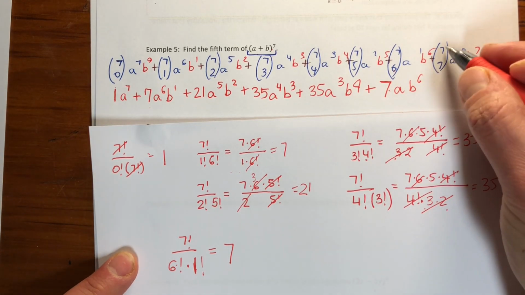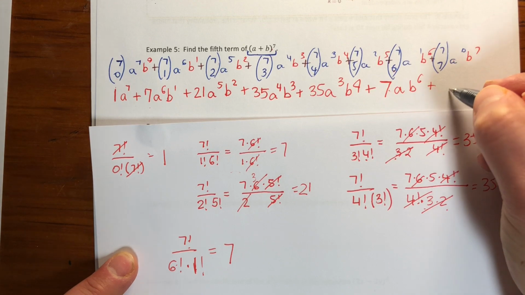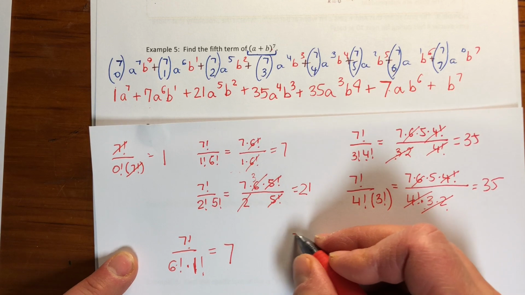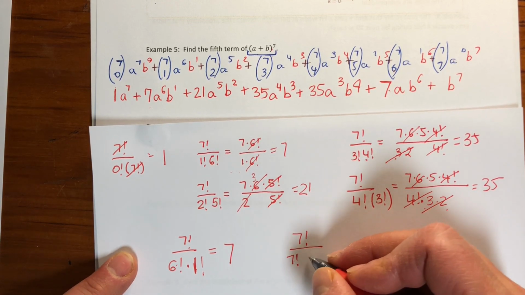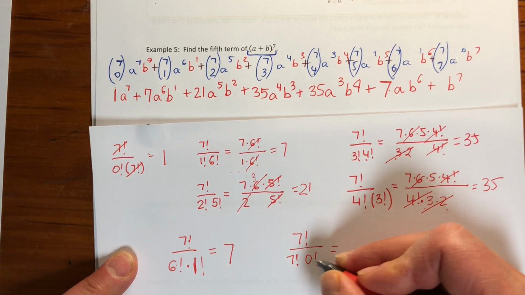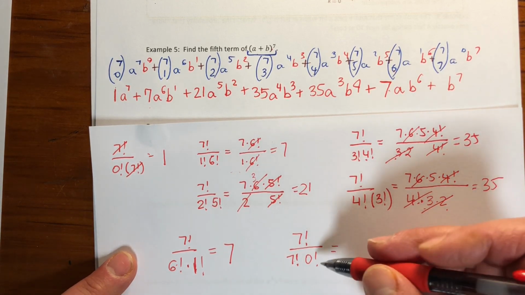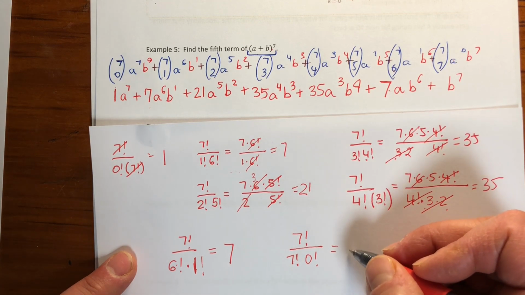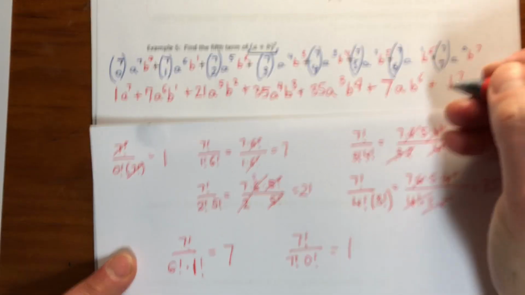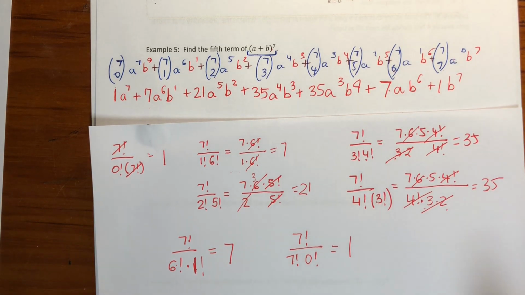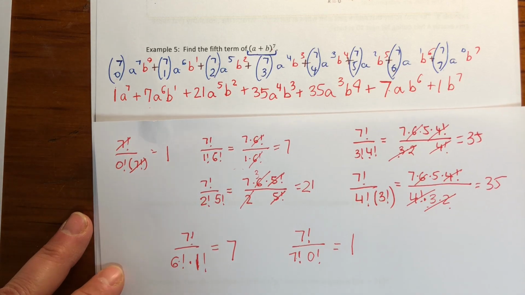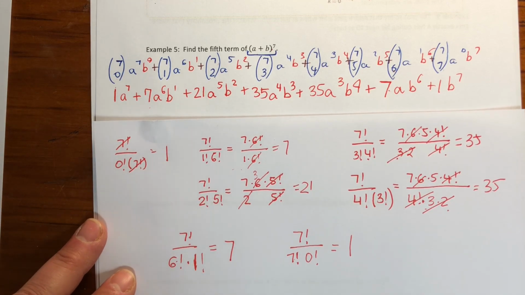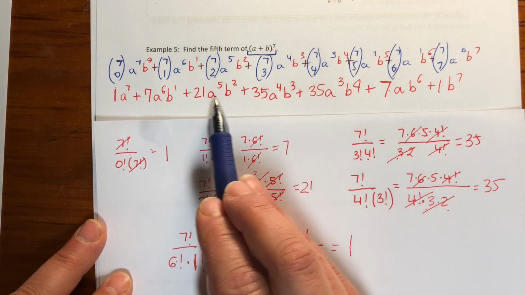And just for fun of it, we know that this is a very likely 1. a to the 0 is going to be 1, so I am only going to have b to the 7, but I want you to see 7 factorial over 7 factorial, and 7 minus 7 is 0 factorial. That is the only tricky part. Remember that 0 factorial is equivalent to 1, so this is equal to 1, and that's exactly what we did say. So now, if we were to answer the question that was asked for this example 5, we were asked to find the 5th term. So 1, 2, 3, 4, 5.